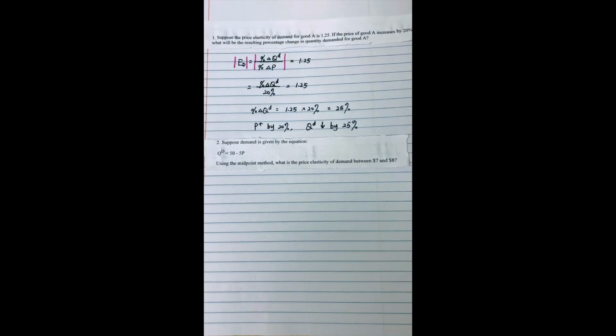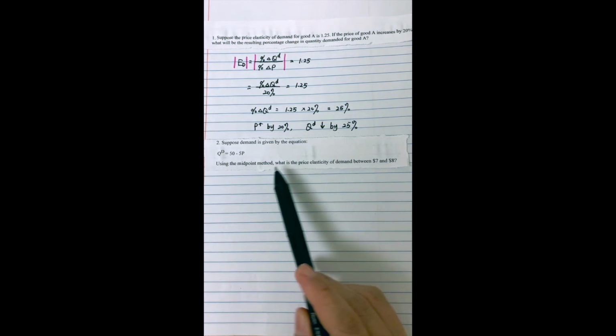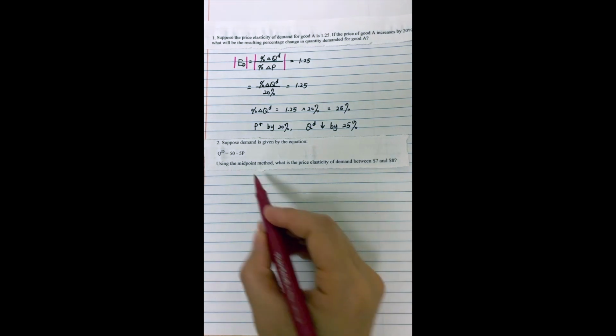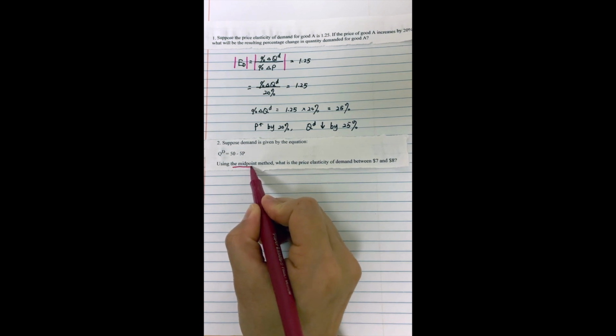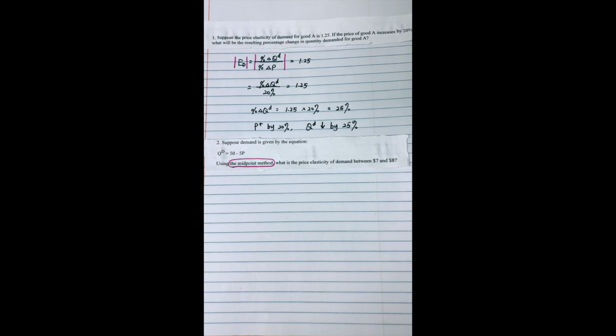Now let's look at the second practice question on the price elasticity of demand. So look at this question. First, it gives you the demand equation, right? And then asks you to use the midpoint method to compute the price elasticity of demand between $7 and $8. So according to what we just introduced, there are three steps to apply this midpoint method.